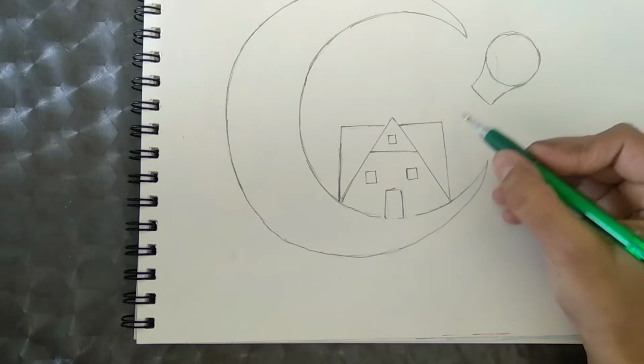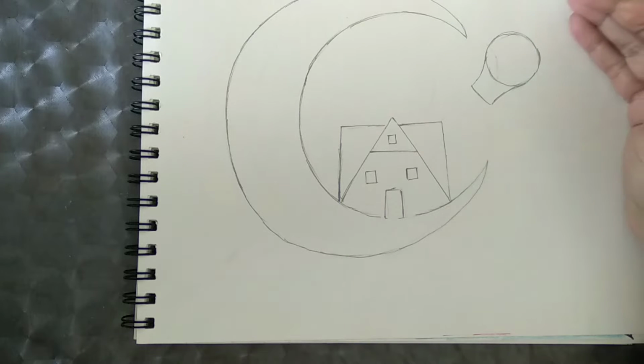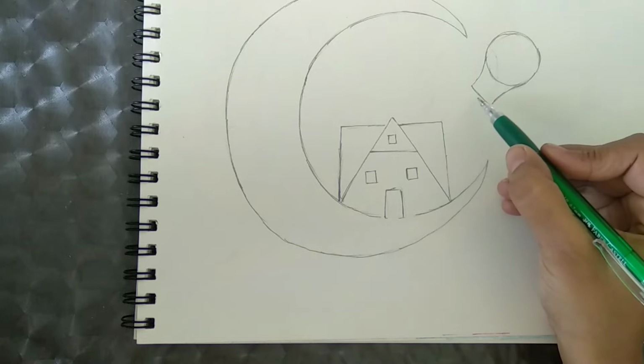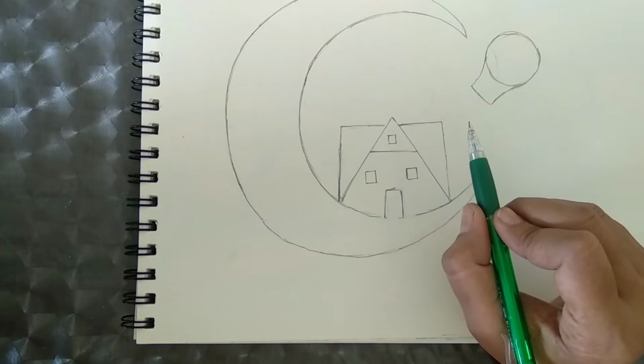Vandita, you have no space over here, so we will not be able to draw the basket part of the hot air balloon. So I want you to shift the balloon slightly up. We need a little bit of space over here to draw the basket part.